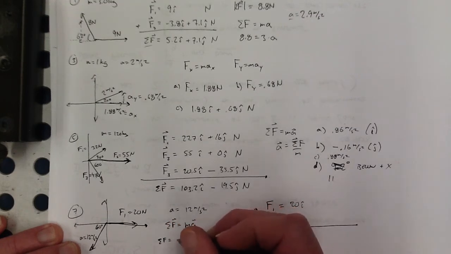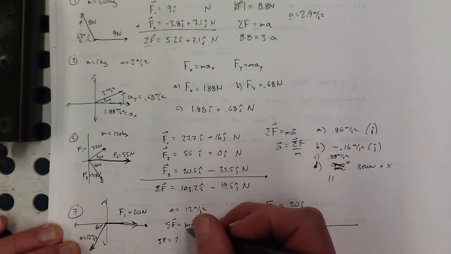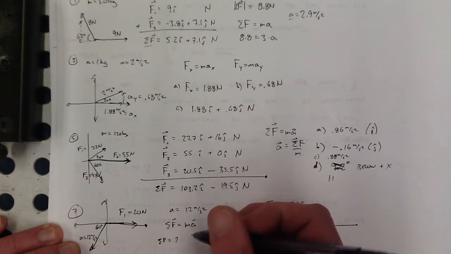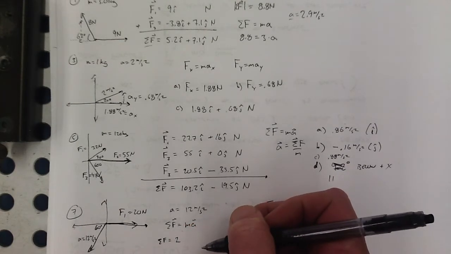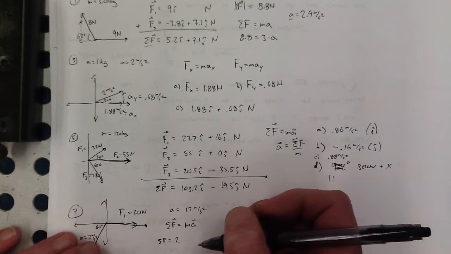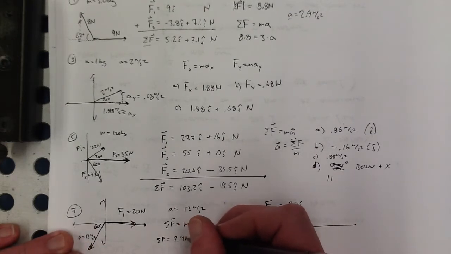is equal to what did I say, 2? Is it 24? Sorry, I spaced out there for a second. The acceleration is 12 and the mass is 2. Yeah, 24 newtons.